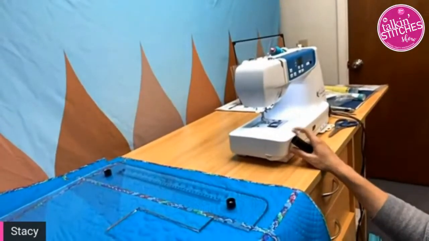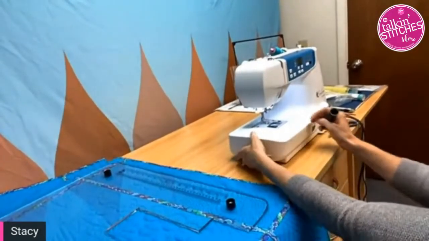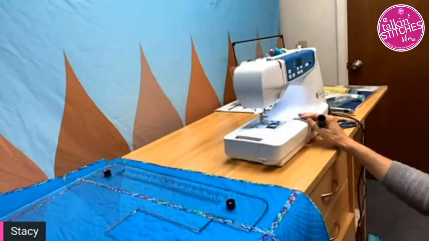Because I've got my sewing machine here, but guess what? The sewing machine still has the accessory arm on it.